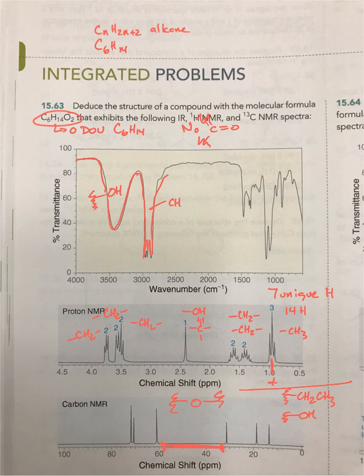I would argue again that these, I would call those multiplets, so that means the neighbors are like 4 or more. That's why they look so crappy. Anyone want to come draw a proposal?